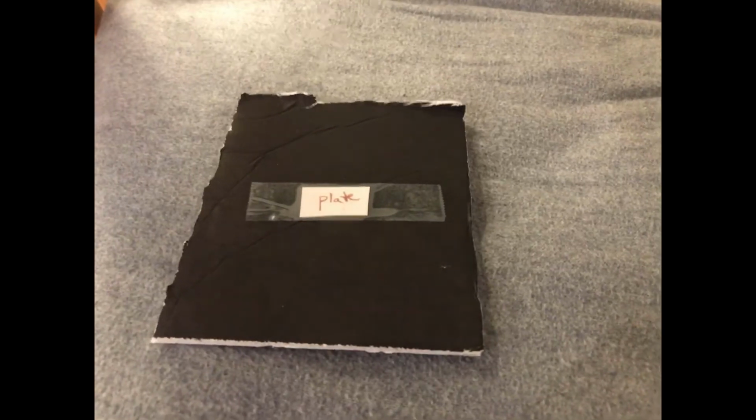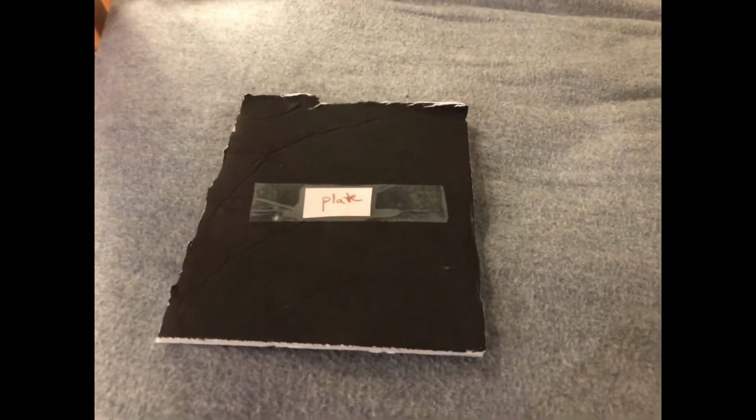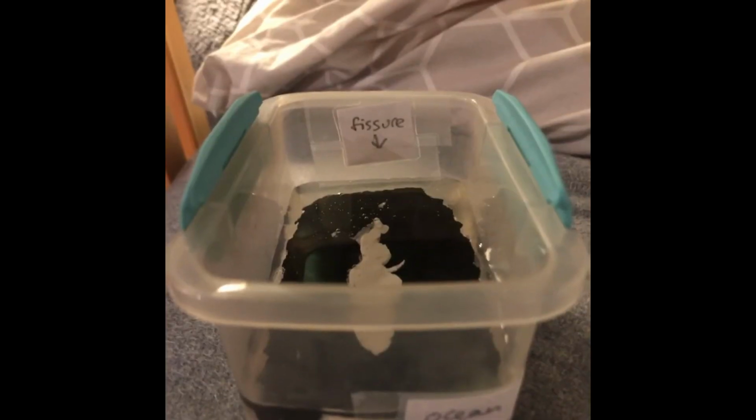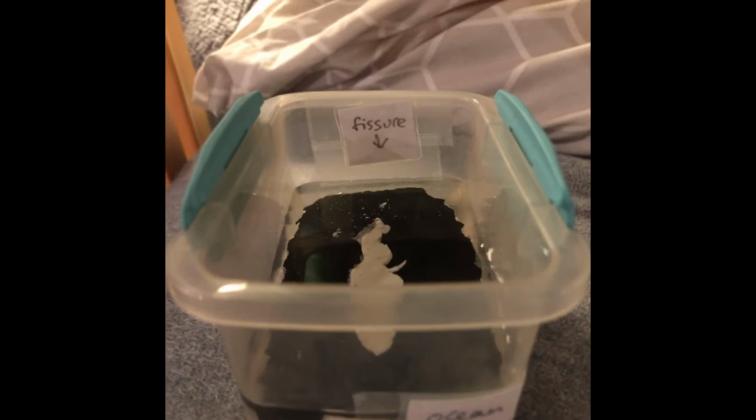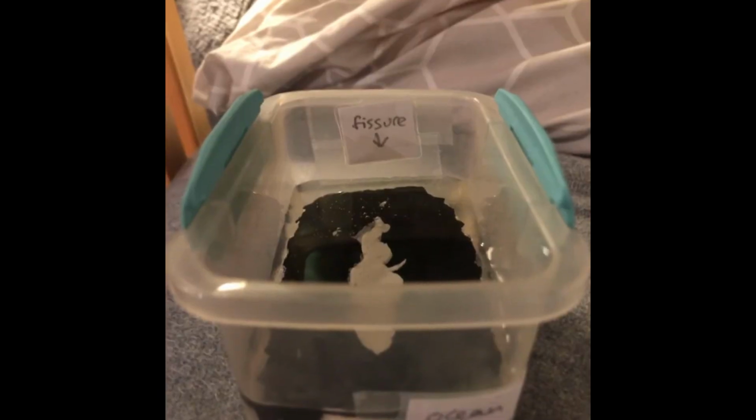Plate tectonics terms. Above is a plate on the Earth. It's made out of rock. Below this is a fissure, or when a plate breaks apart or fractures. Interactions between plates sitting in this sea of magma can cause fissures and cracks over millennia.